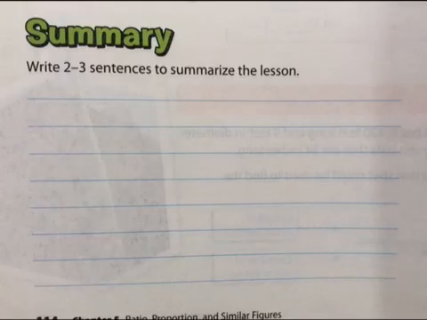All right, and now you can go ahead and write your 2 or 3 sentences summarizing the lesson where we used scale drawings to form models. We converted from inches to feet. We talked about the scale factor and identified what the x value is in equivalent fractions, or what we can say is we did cross product as well. Okay, see you in class, everyone.